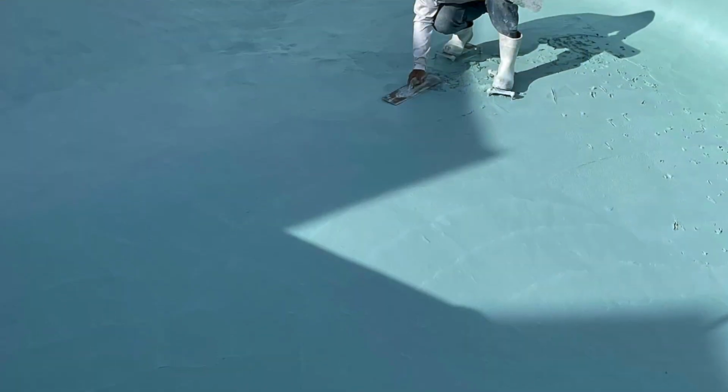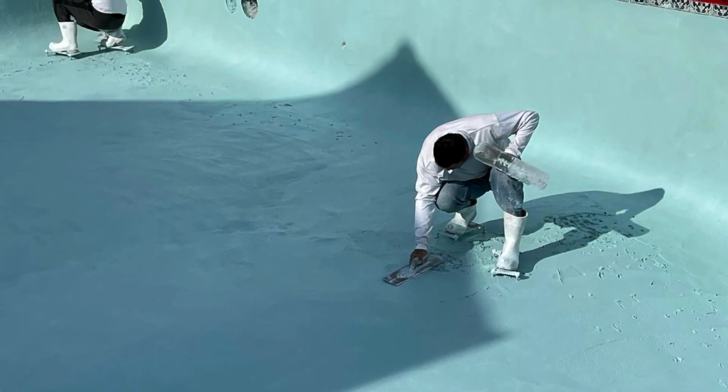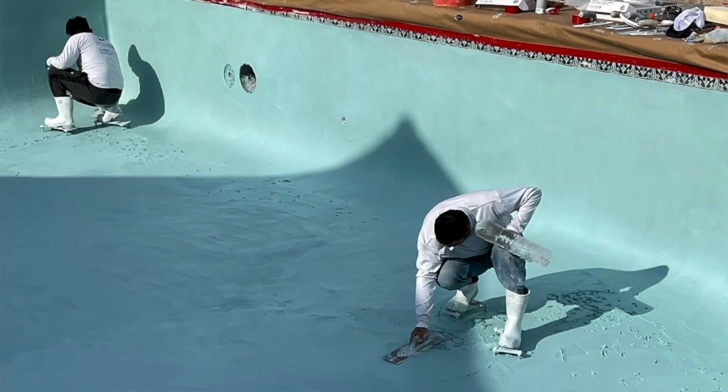You want to make sure that you have a high quality quartz plaster with a hardener added. This benefit is huge because it can double the life expectancy of your pool plaster. So honestly, in the long run, it's going to be worth it. It may cost you a little bit more up front, but it's going to be worth it.